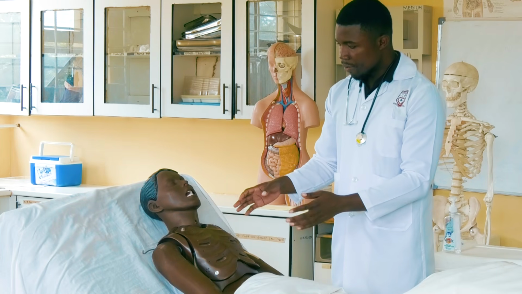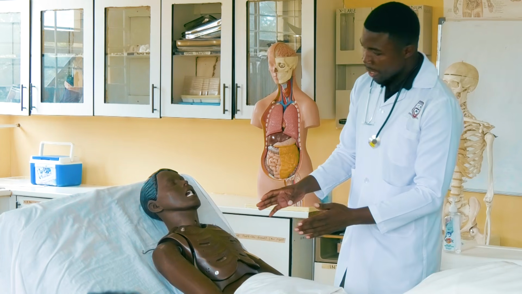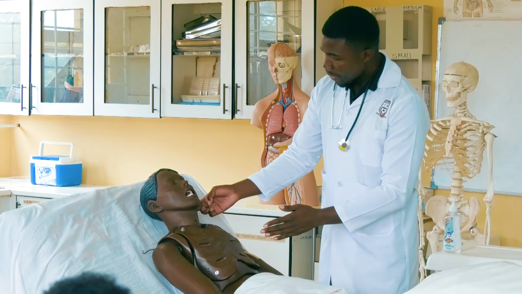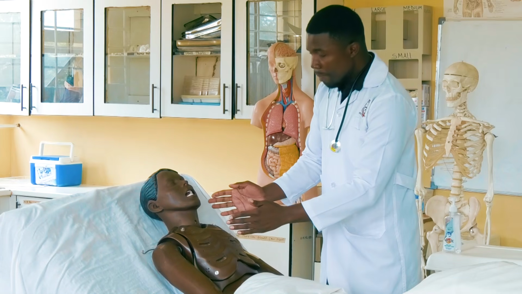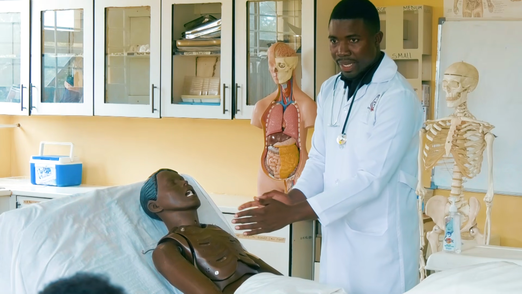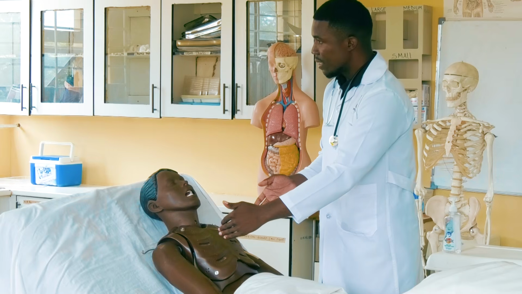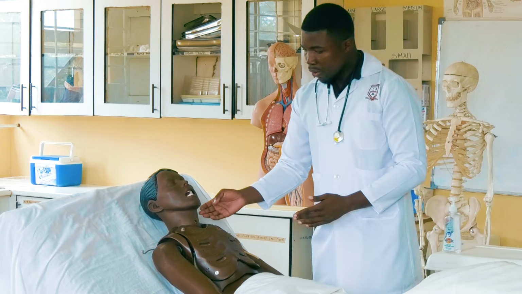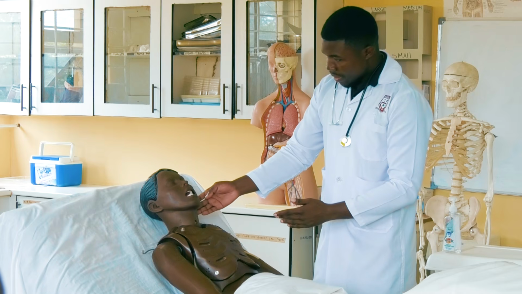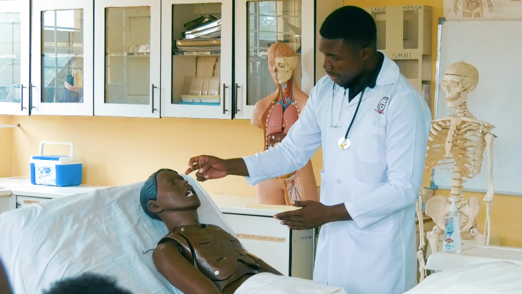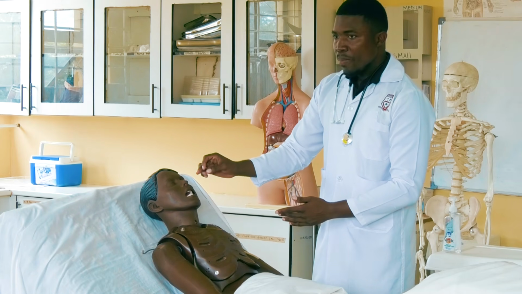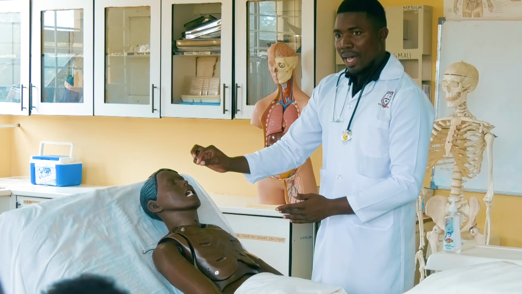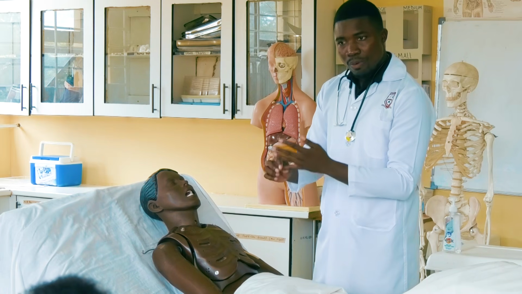Apart from that, I'm going to inspect the symmetry and the alignment of this chest. And also, I'm going to inspect the eyes.